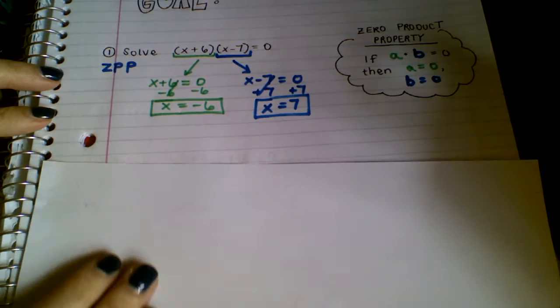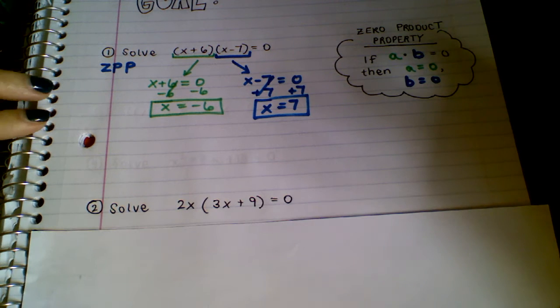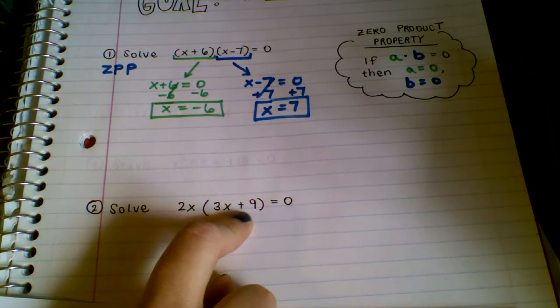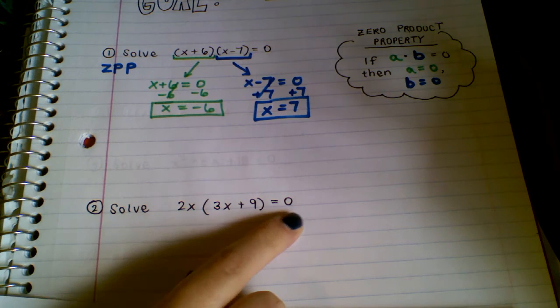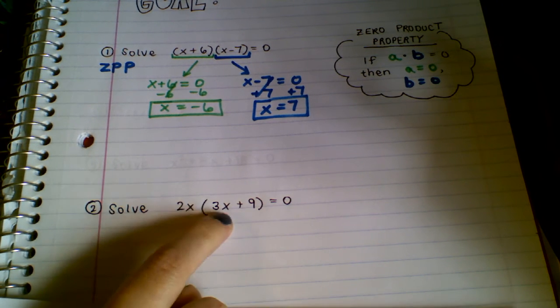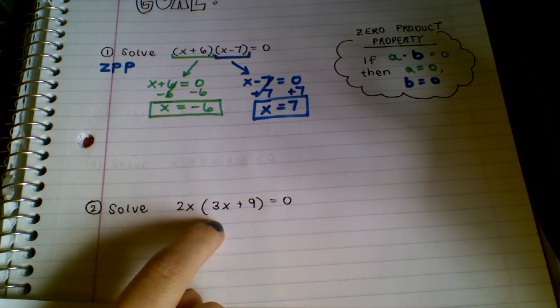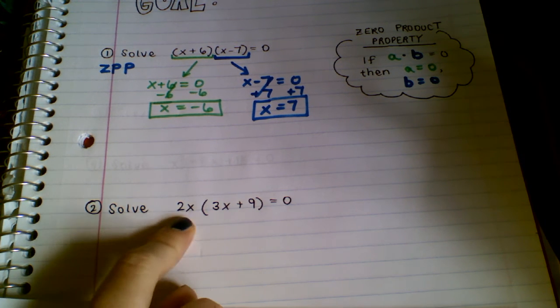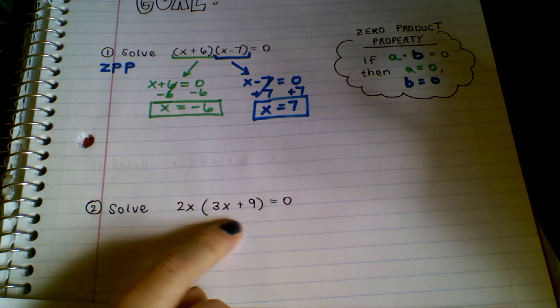Example 2. Solve 2x times 3x plus 9 equals 0. This looks like the expressions from the last couple weeks where we factored out a GCF. Remember, we divided out a 2 and an x, for example. So this is what our answers look like when we factor out a GCF.